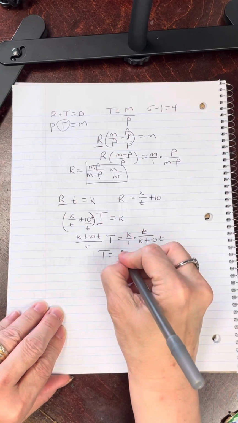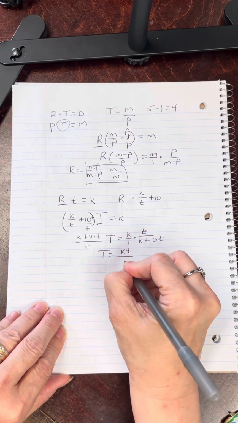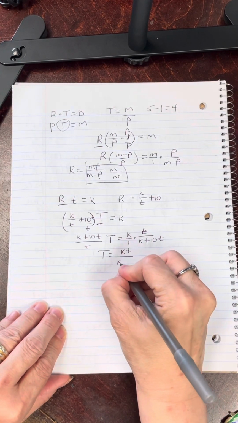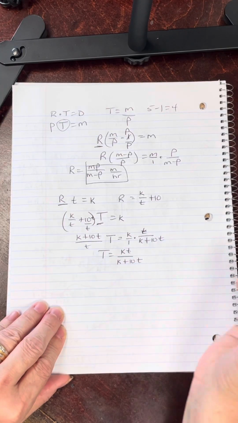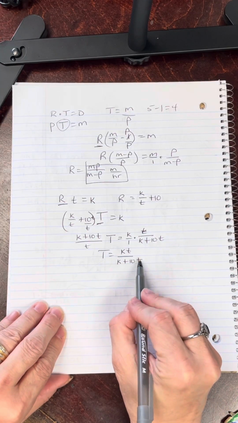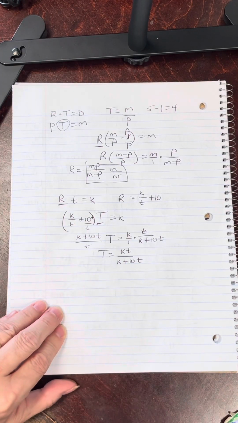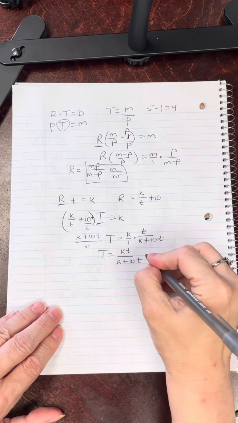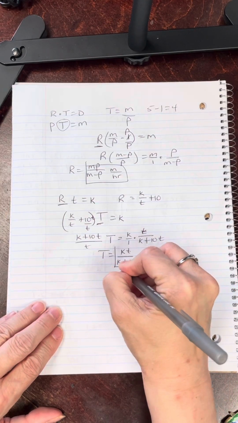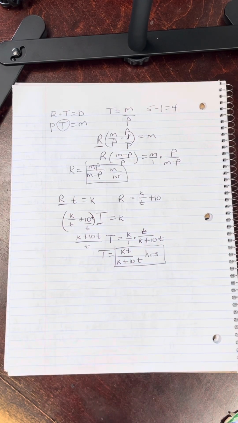Simplify, time is kt over 1 times anything, doesn't make any changes, 10t. All the parts do not share a t or a k, so there's nothing I can reduce. My time was in hours. And there is our solution.